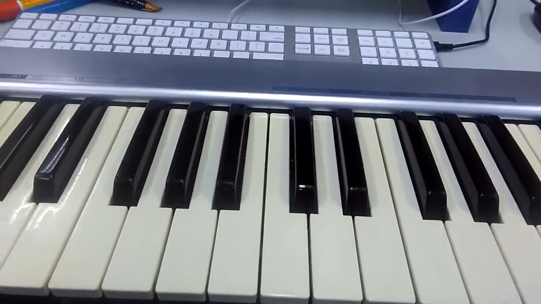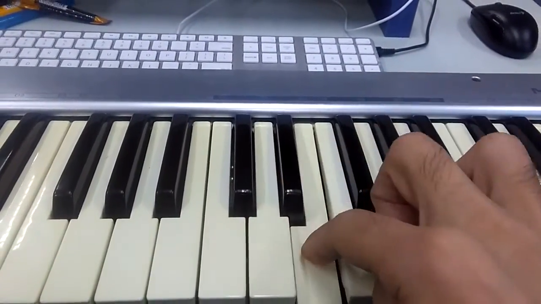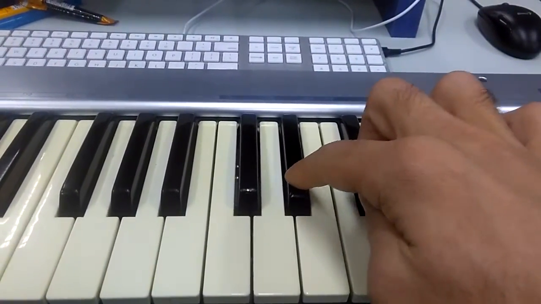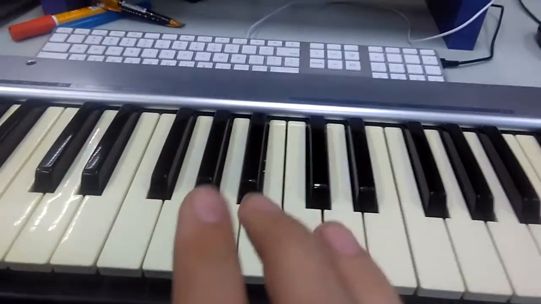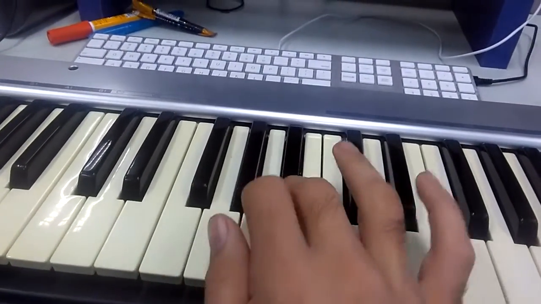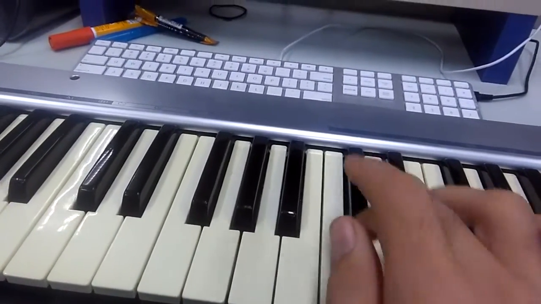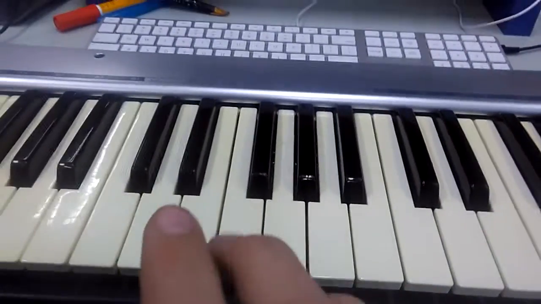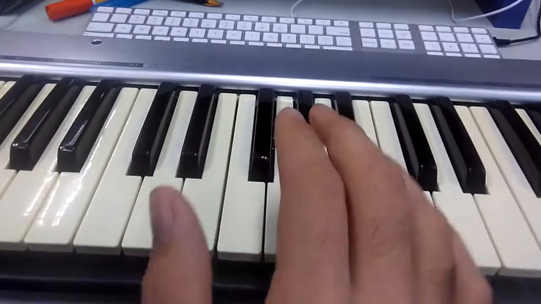Hope that makes sense. Like if I started here, if I moved up one semitone, it'd be here. If I started here and I moved up one tone, it would be here. Okay, so one semitone is just one key to the next, like this. One tone is two semitones away, so it's two spaces away from the key we are starting from.